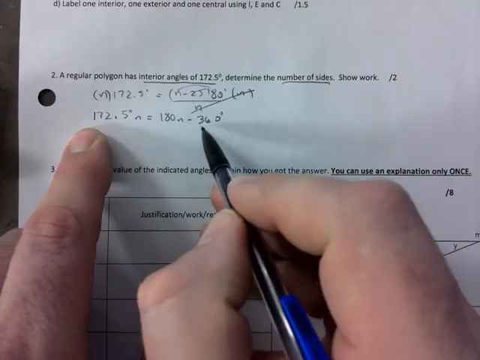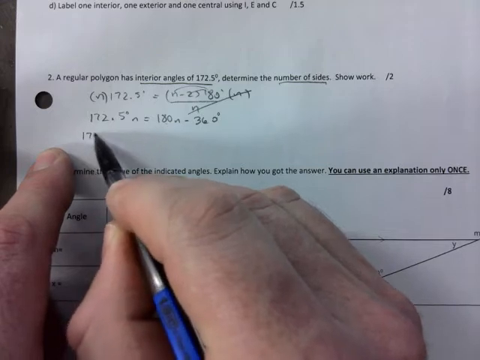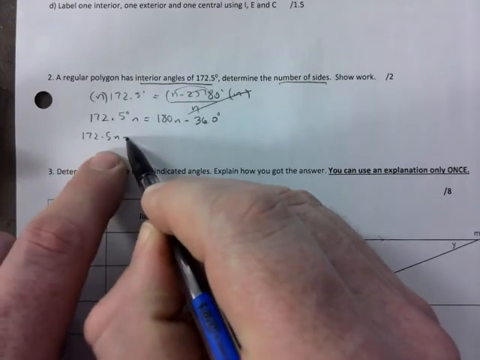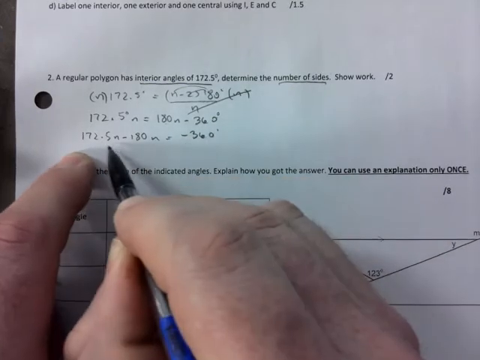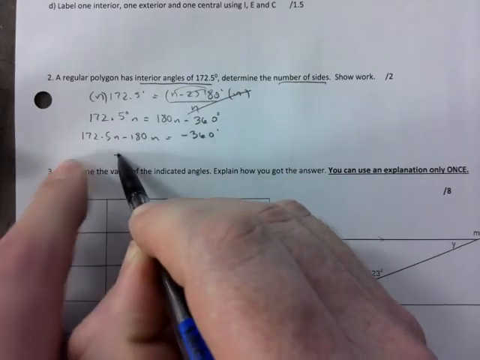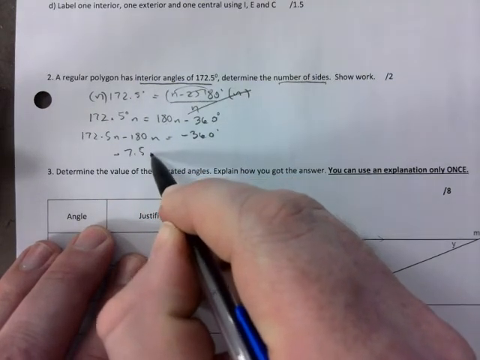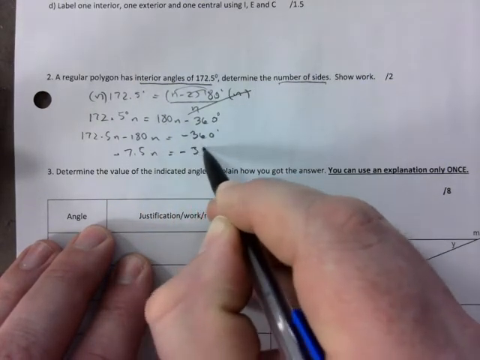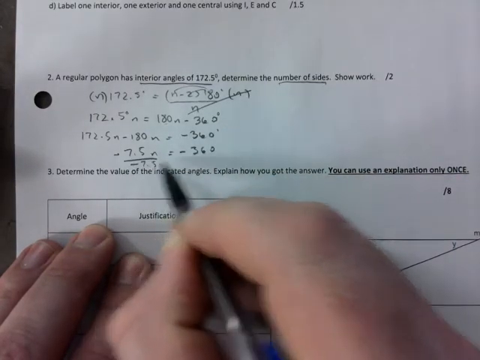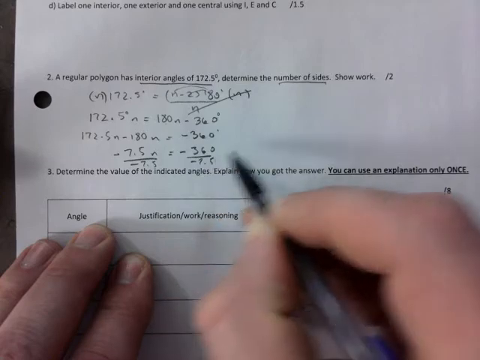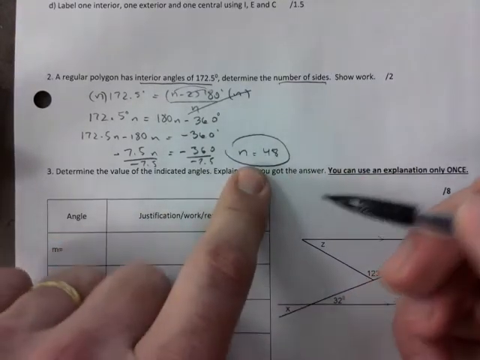And then I bring the 180 over, so it's 172.5 n minus 180 n, which is negative 360. This gives you negative 7.5 n is equal to negative 360. Then divide both by 7.5. n is equal to 48. So 48 sides.